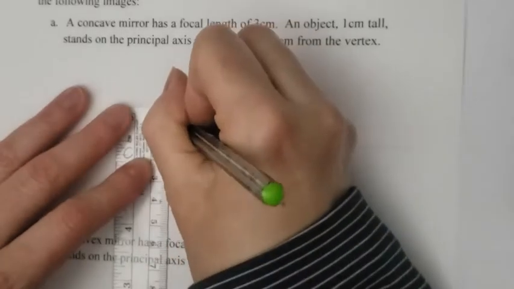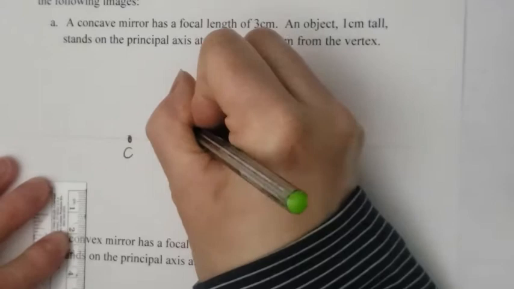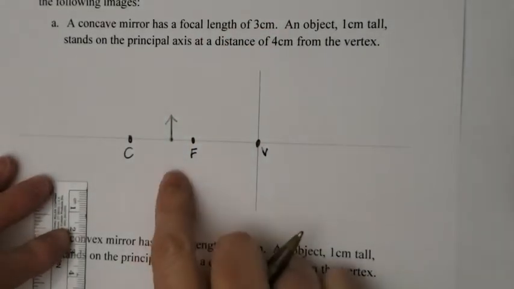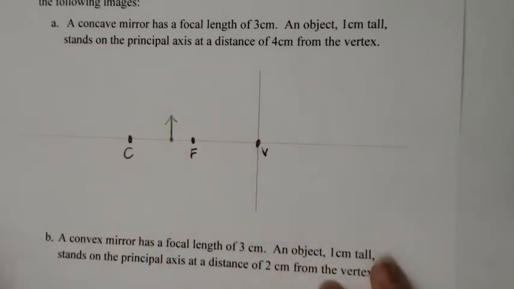So I would draw a line exactly 1 centimeter, and then you just draw little arrowheads coming down. That's the object. So we will always be drawing it on the left side. The object will always be on the left side. Okay, now let's go to our steps.